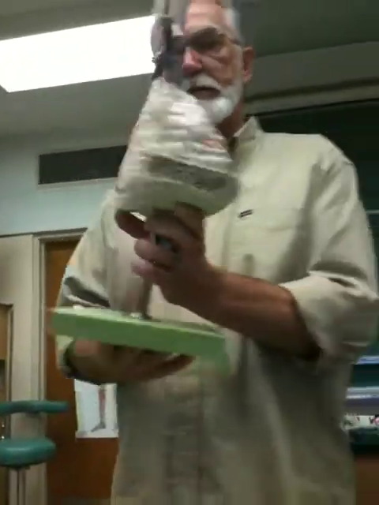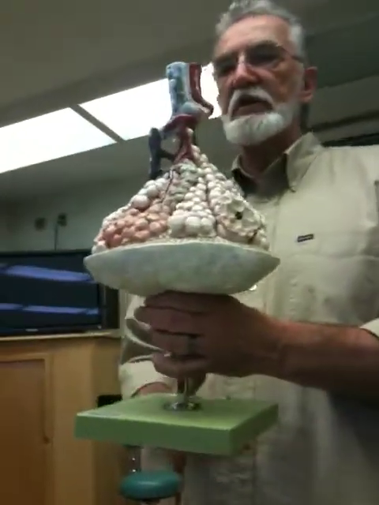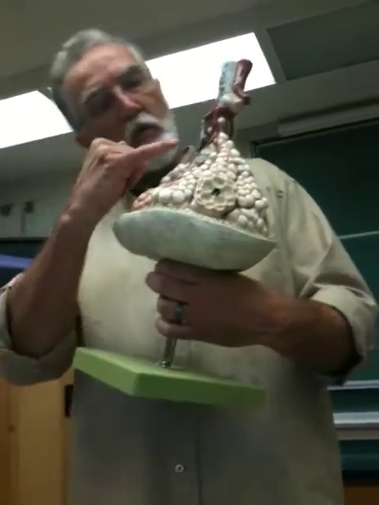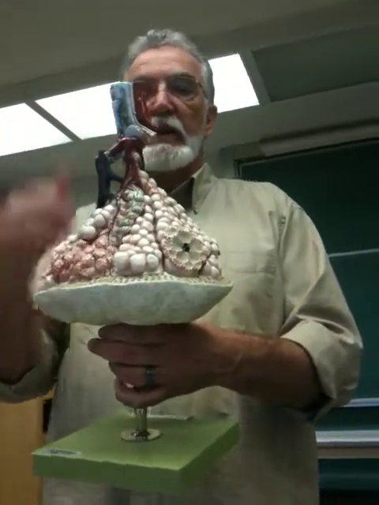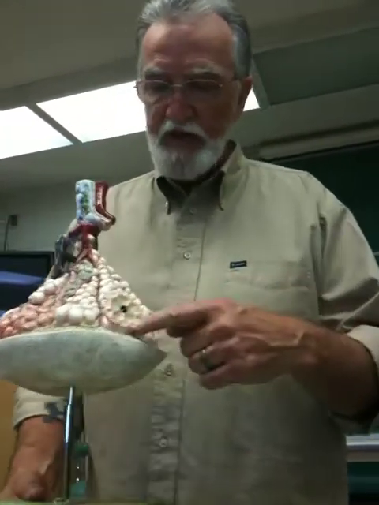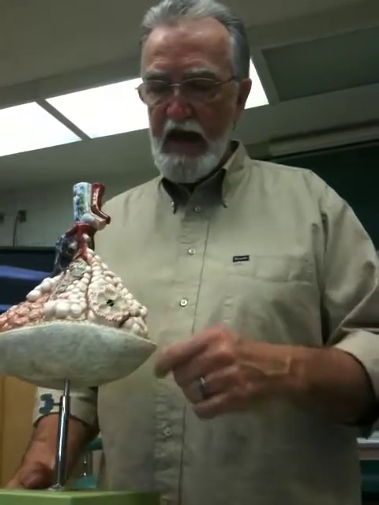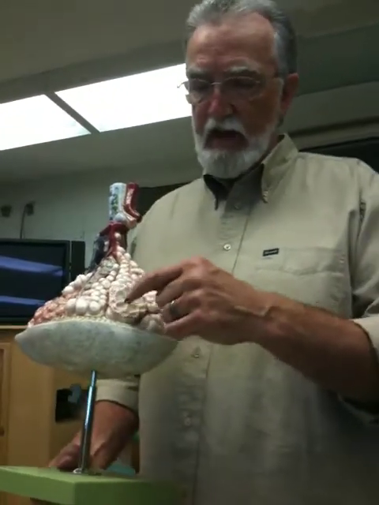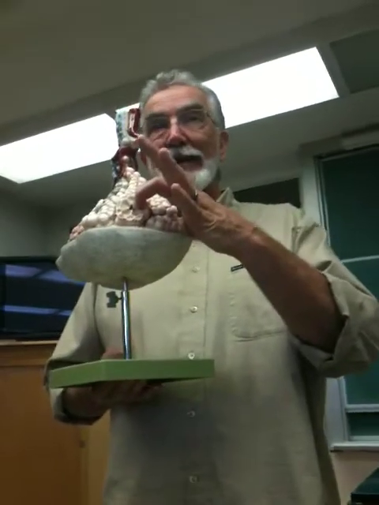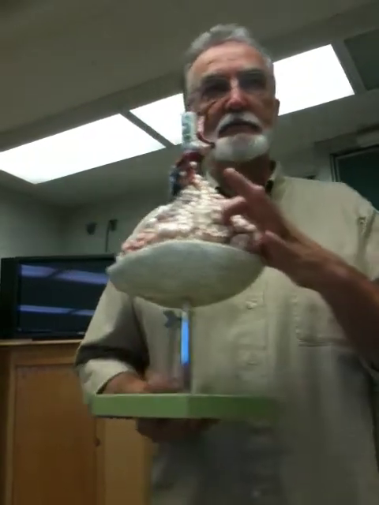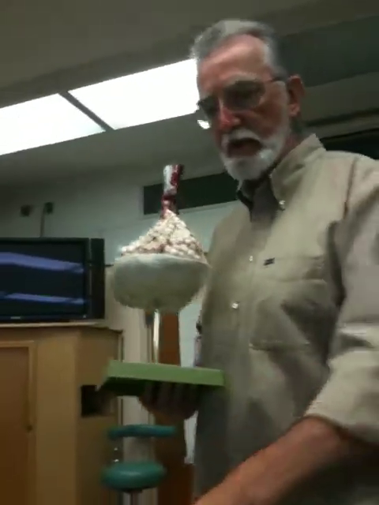So some of the common things they're going to ask you about, they're going to ask you, what is this structure here? What is this structure here? What are these structures here? What is this right here? This is an alveolar sac. These are the alveoli, and right in the middle is the alveolar duct. Okay, so there's lots of things you have to learn here. That page really tells you everything you need to know.